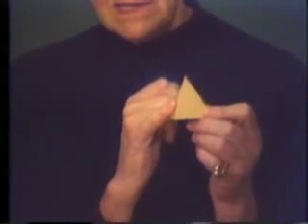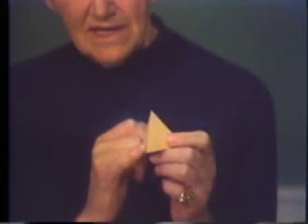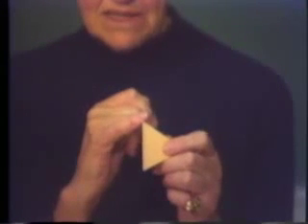Now, these are the few terms you use. This is a face. You speak of a rock face, don't you? That's a face. This is the edge. This is the apex.